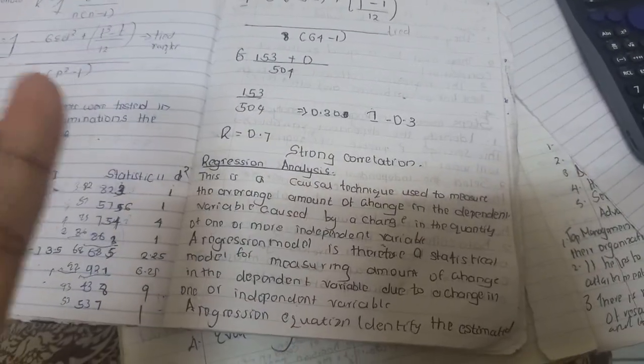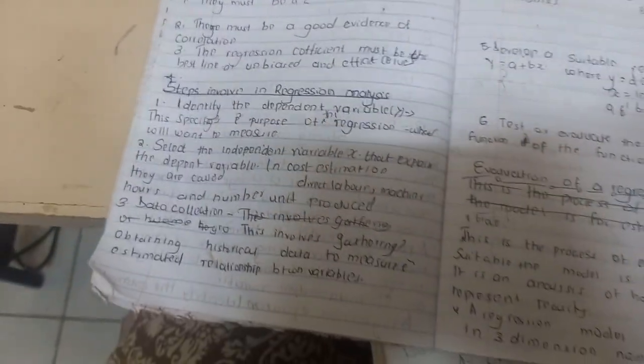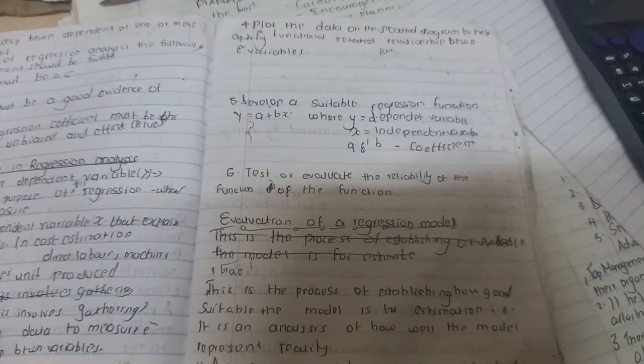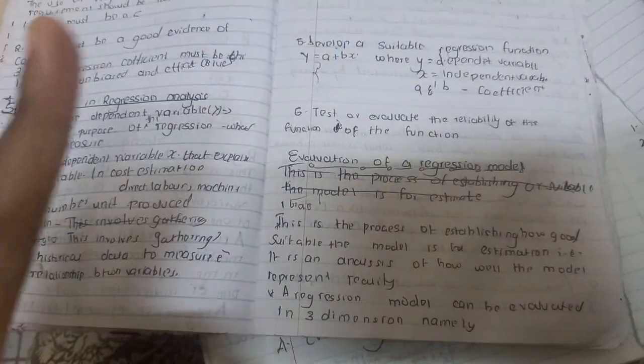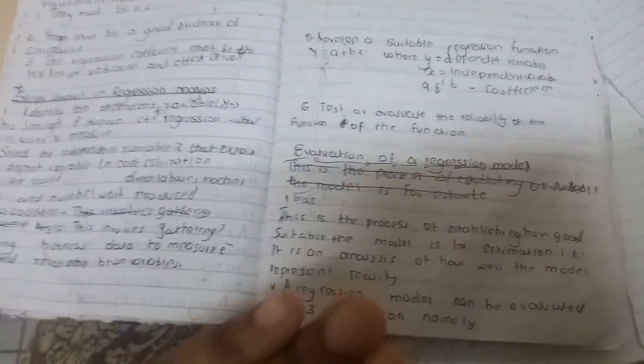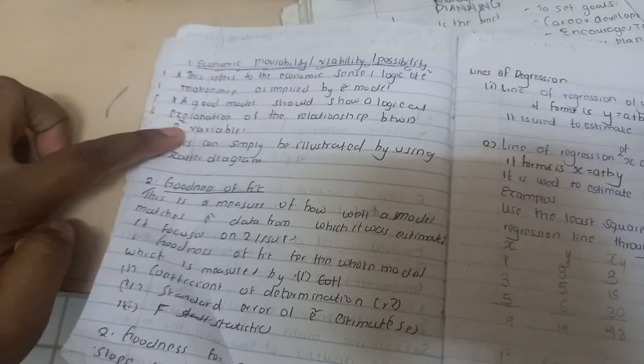We were on regression analysis. You need to know the definition of a regression analysis. After knowing the definition, you need to know the steps involved in the regression analysis. After that, you have the evaluation of the regression models, whereby you need to know the 3 dimensions, which are the economic plausibility, the goodness of fit, and specification of analysis.